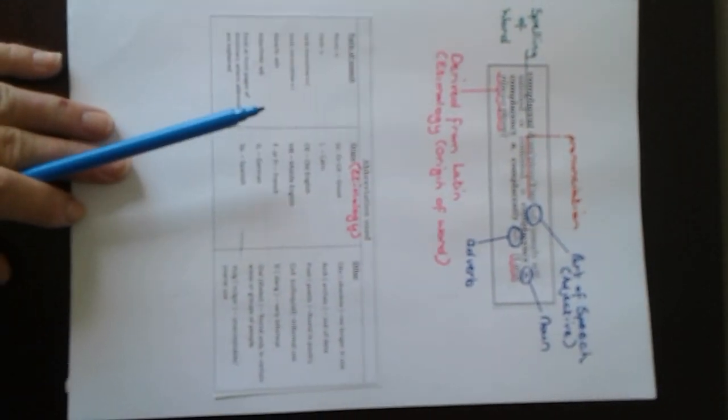Now here I've given you a lot of abbreviations, which I will send through. When I see an N at the back of the word, it's a noun. A V, a verb. T, transitive verb. Intransitive verb, verb intransitive, means the action is not going over onto something, an object.